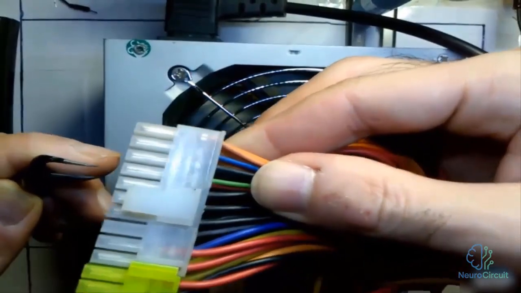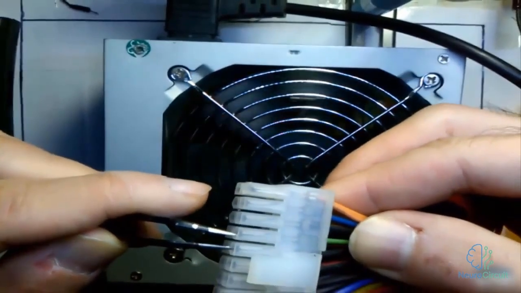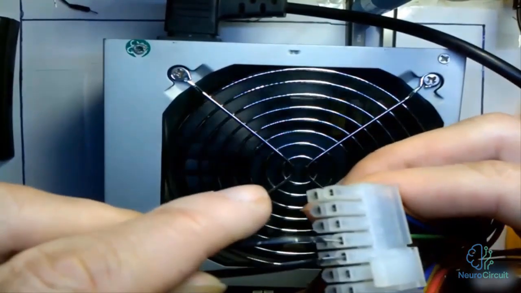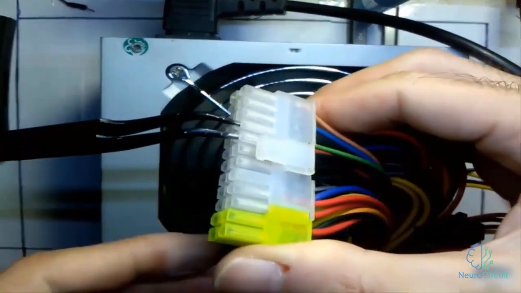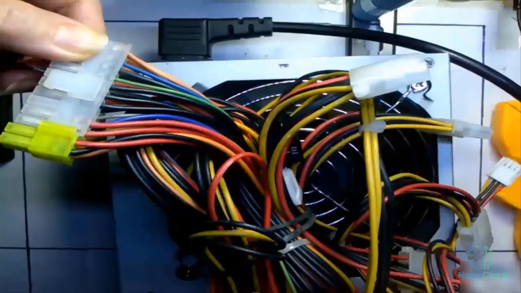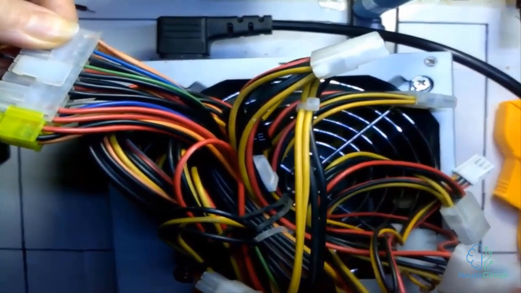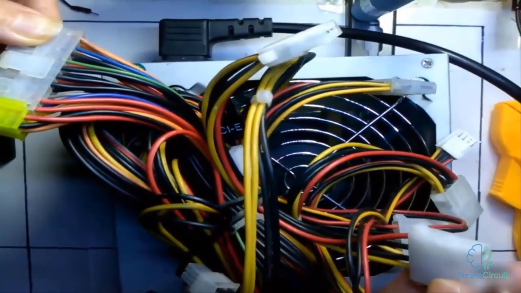So when I connect the green and black wires together, you can see here that the power supply starts working and the fan begins to spin. At this point, I use a multimeter to measure the voltages of the power supply. I've connected the negative probe to the negative wire, and now I'm going to measure the voltage here.